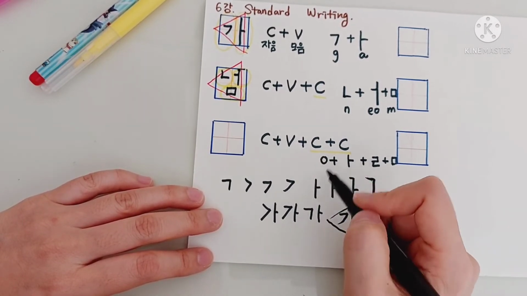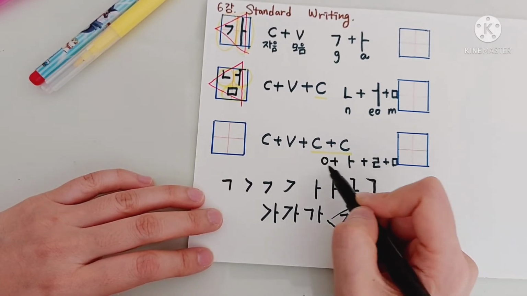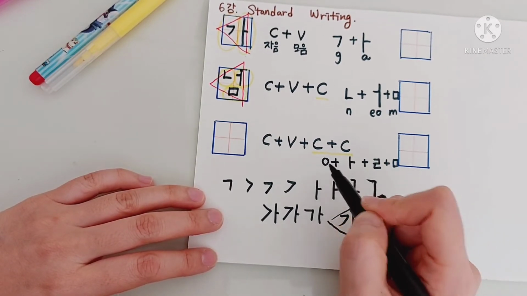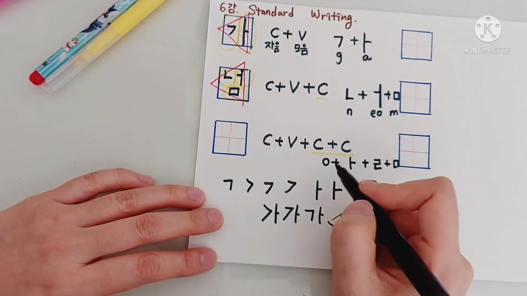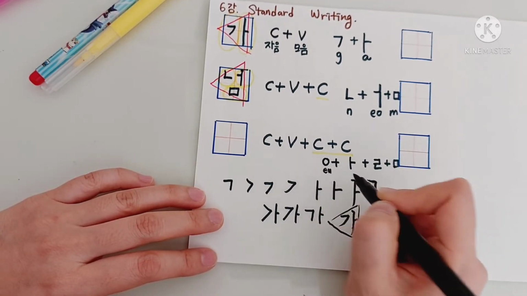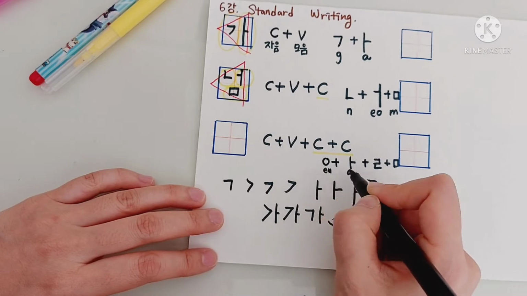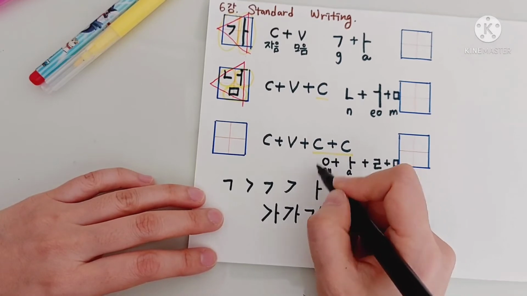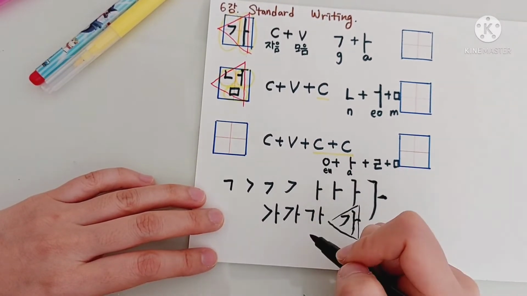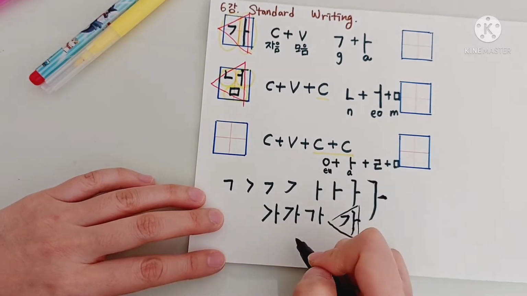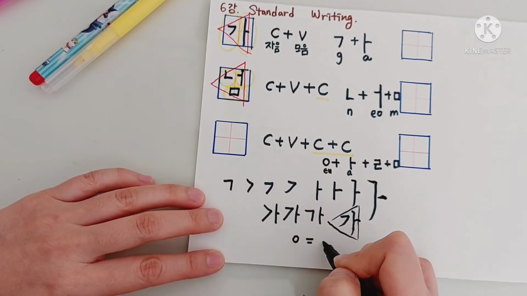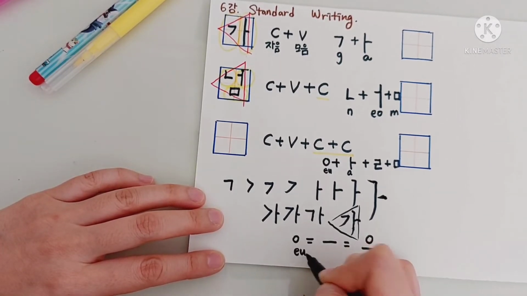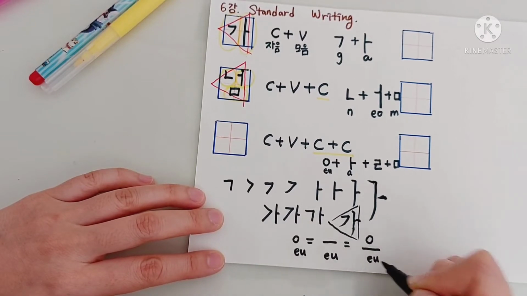So it sounds like there is nothing. You can say no sound, and just say this one. That's why some teachers say no sound. But actually it's the same with this one, and it's the same with this one also. They are the same.